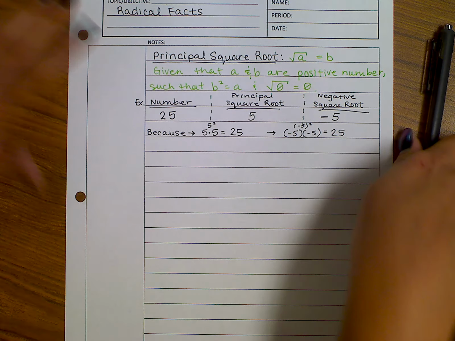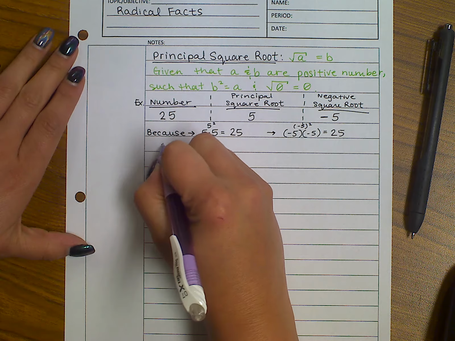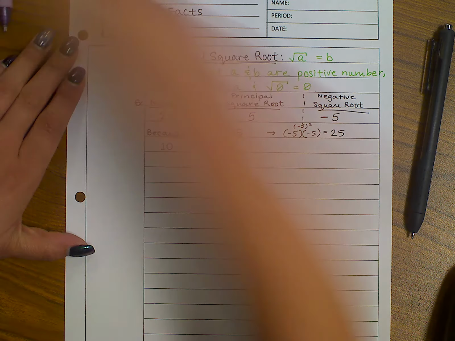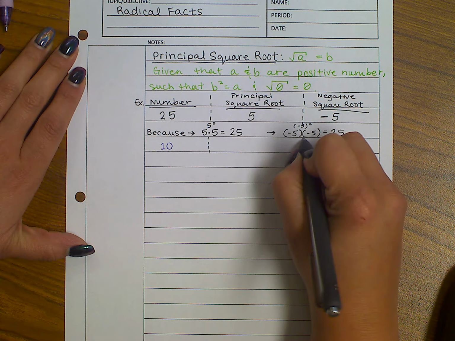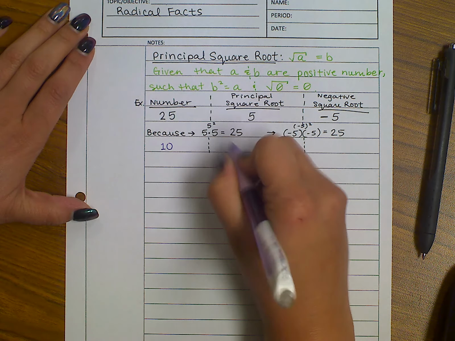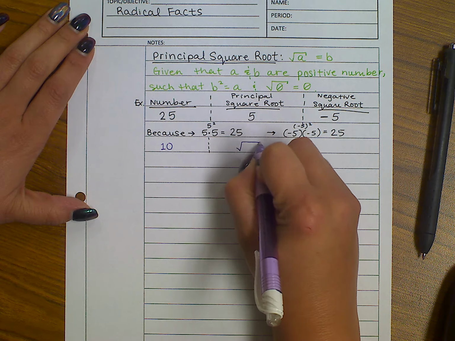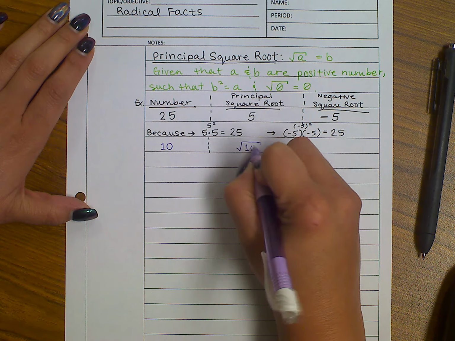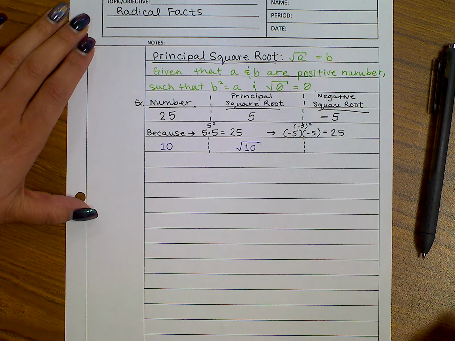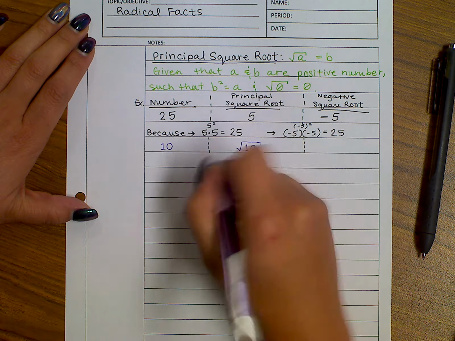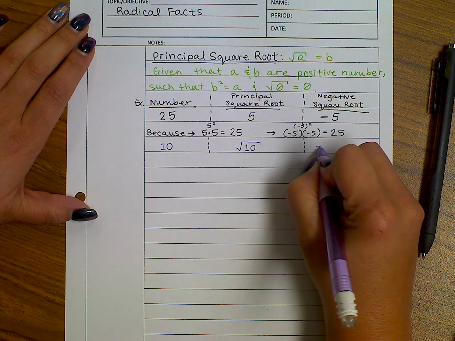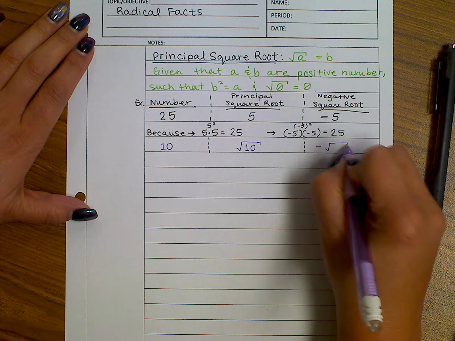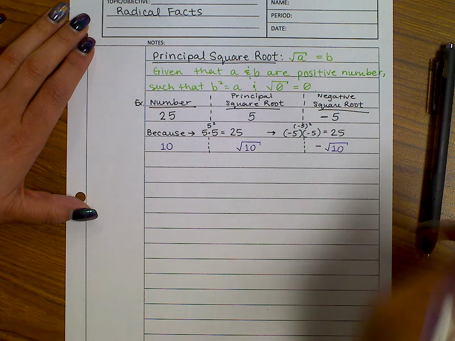So we continued, and I gave you 10. Now, 10 is not a perfect square. But if we follow the same theorem, that would leave me with the square root of 10. Because the square root of 10 times the square root of 10 is going to give me 10 again. So obviously the negative version would be negative square root of 10. Perfect.